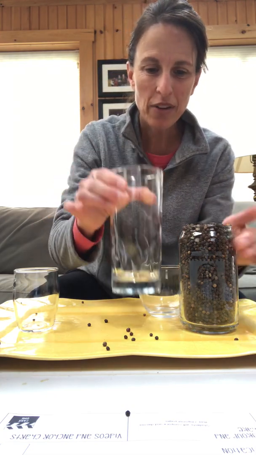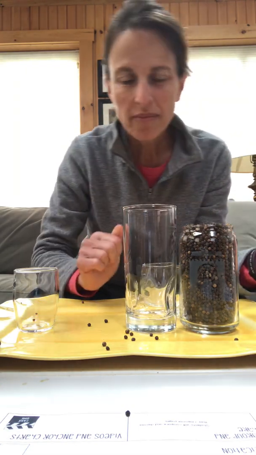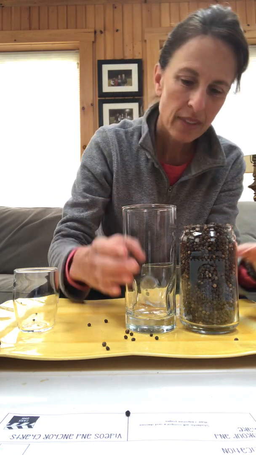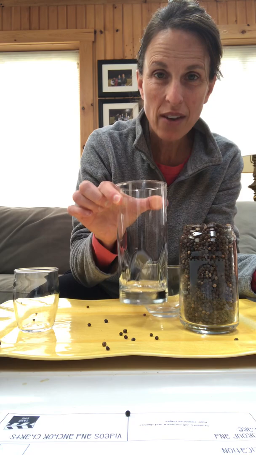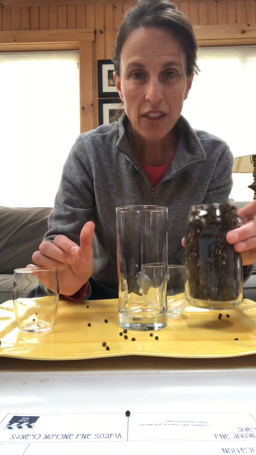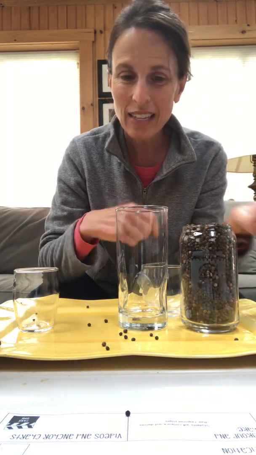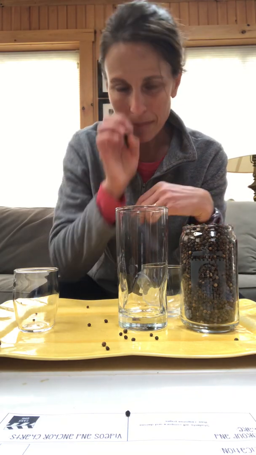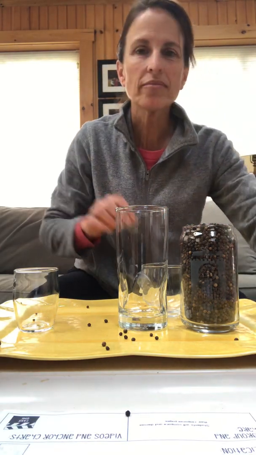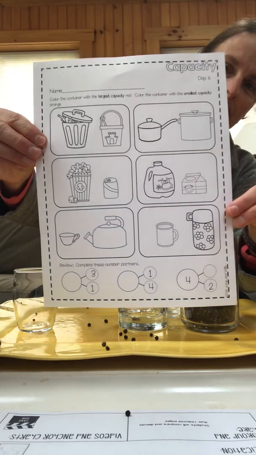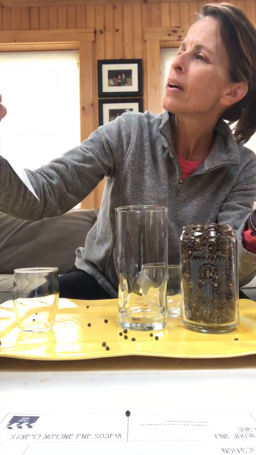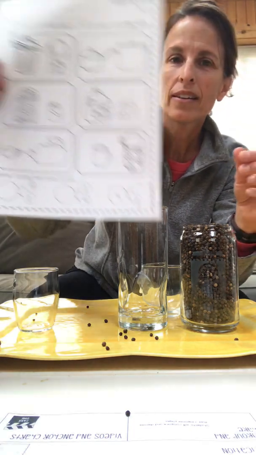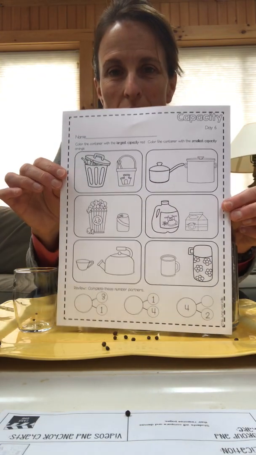And then if I were to compare these two, this one's taller and it's about the same size around. So I'm going to say that this would have a greater capacity than this. But you're going to practice all these things with different containers at your house. Okay, when you're done, you're going to have this worksheet. All right, and what you're going to do, the directions say, color the container with the largest capacity red and the container with the smallest capacity orange.